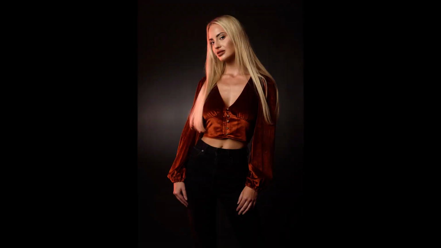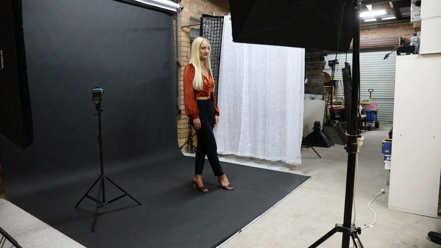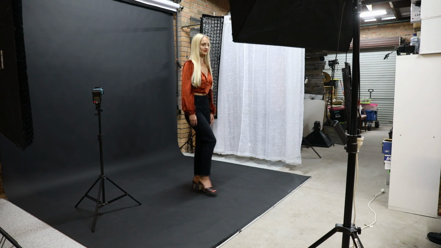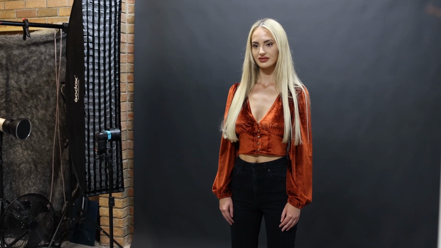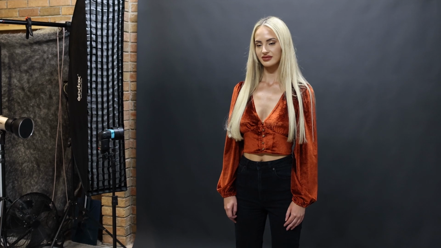Here we go. Okay. Yeah, that's great. Those back strip lights are gridded because we don't want that light to spread too far. We only need it on the edges of Angela, and I don't want that light to flare into my camera either. So that's why it's gridded, to help me with that flare.